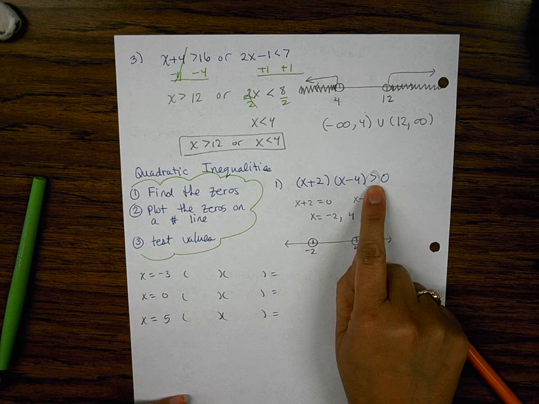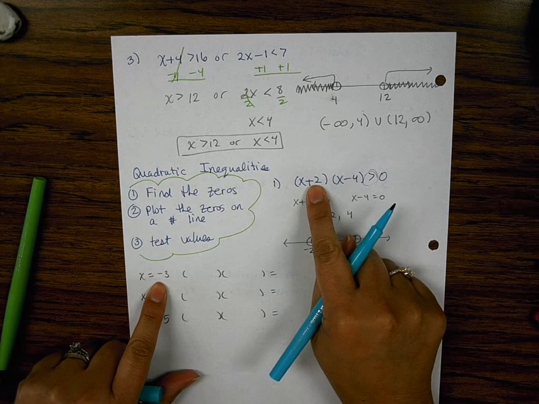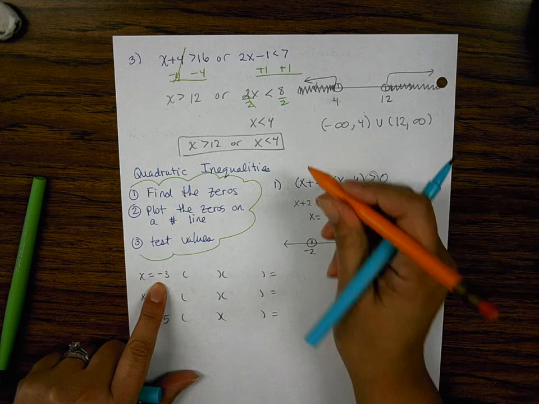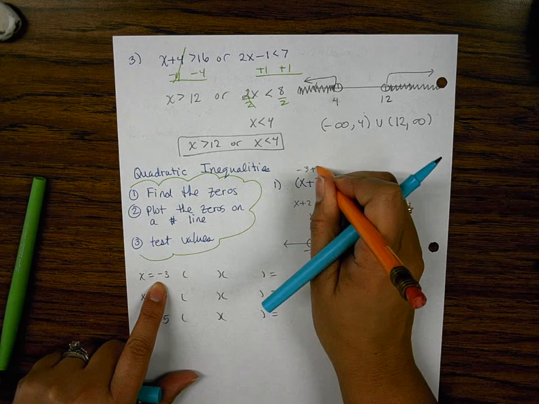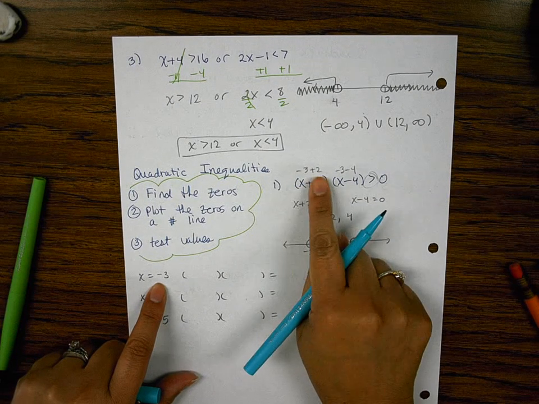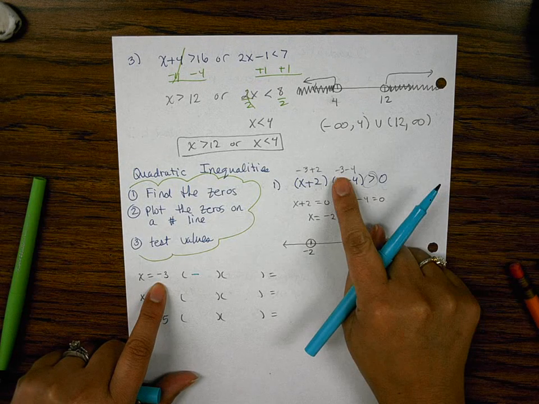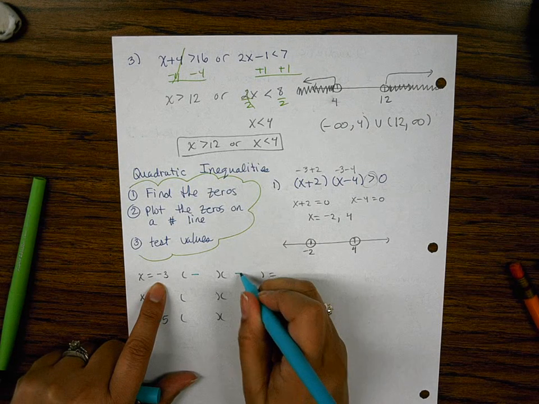And all I care about is whether it is positive or negative. I do not care about the value. I don't care if it's -100 or +100. All I care about is whether it's positive or negative, because I want to know if it's greater than 0 or less than 0. All right, so here's what you do. You plug the -3 in there. I'll write it in pencil and then erase.